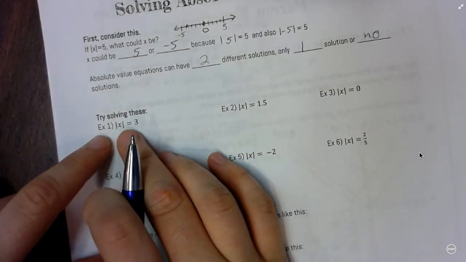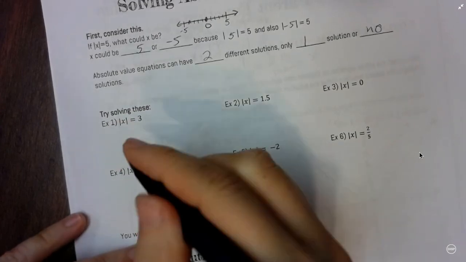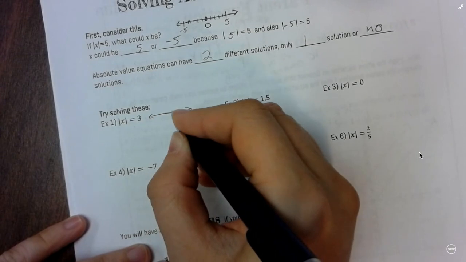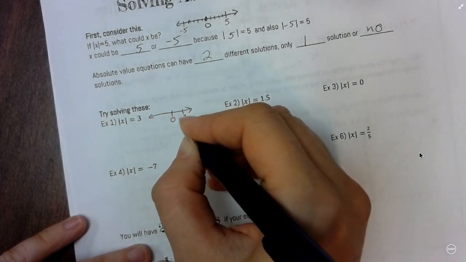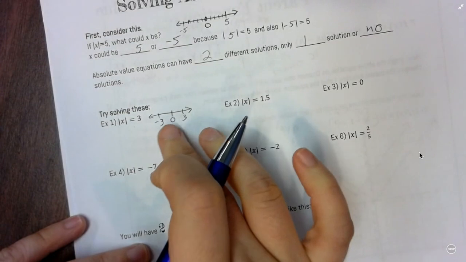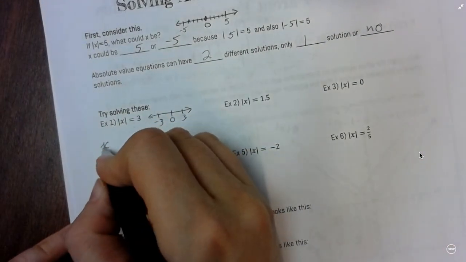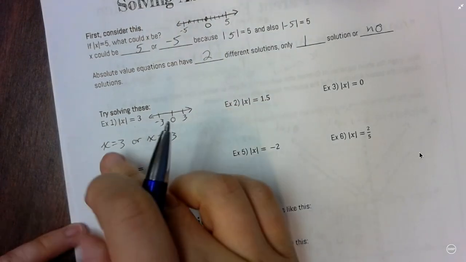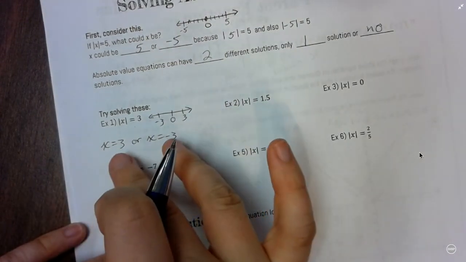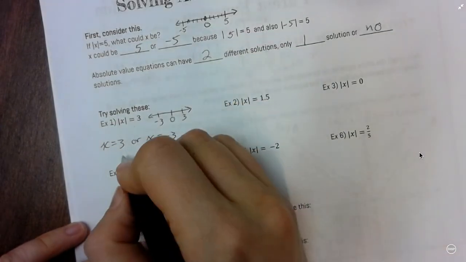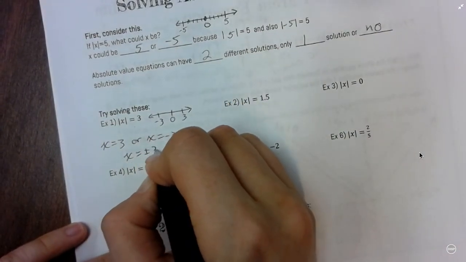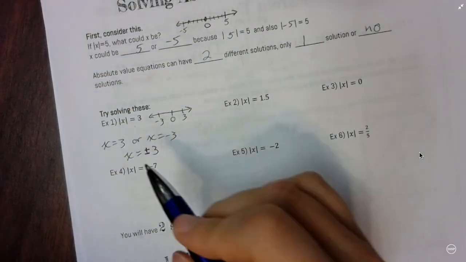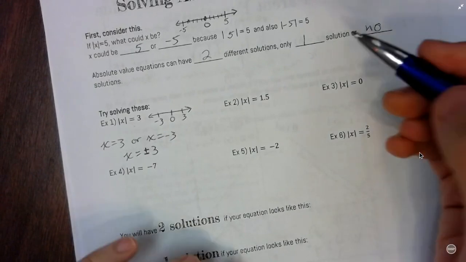The absolute value of x equals 3. So kind of like the one above, if my distance from 0 is 3, then my number could be 3 or negative 3, because they're both the same distance from 0. So x could equal 3, or x could equal negative 3. And when it's the same number like that, they're opposites, you might see it written that way. So that's a plus minus. It's a plus with a minus sign underneath it. So that's just what that means.